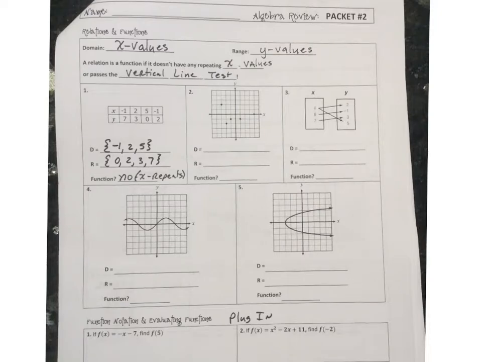Okay, for review packet number 2, I want you to remember a couple things. The domain are your x's, and your range are your y values. And a relation is a function if it doesn't have any repeating x values or passes the vertical line test. So on 1 through 5, you're going to determine whether or not it's a relation and a function.